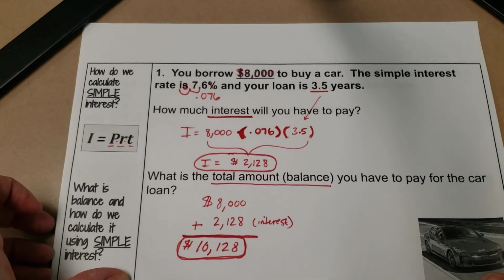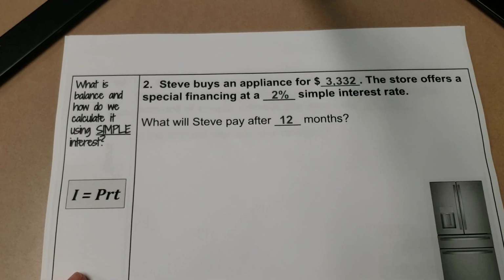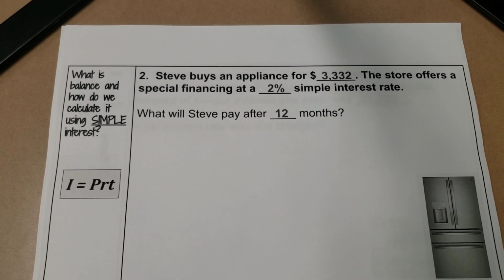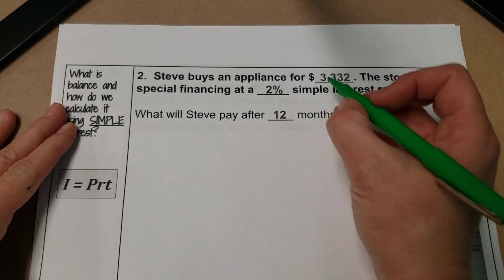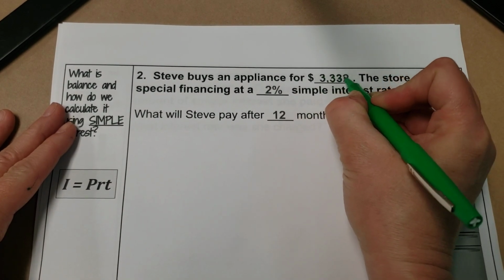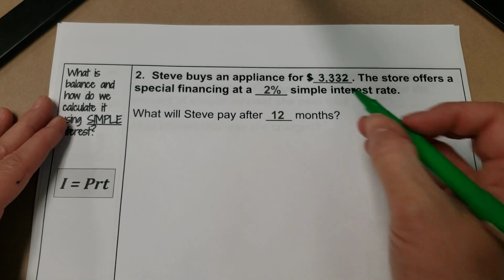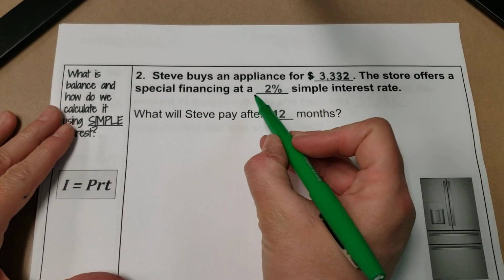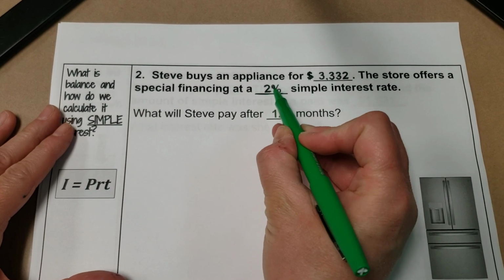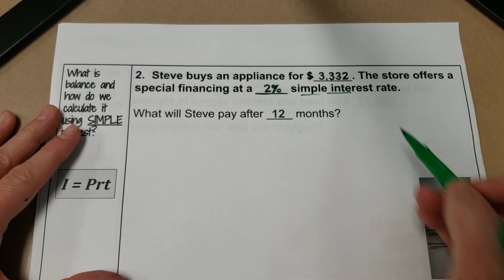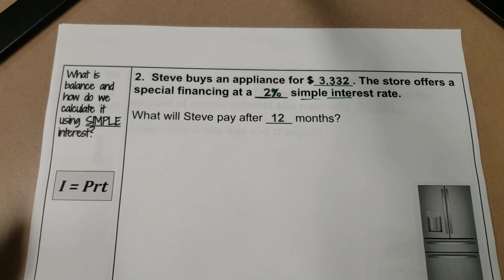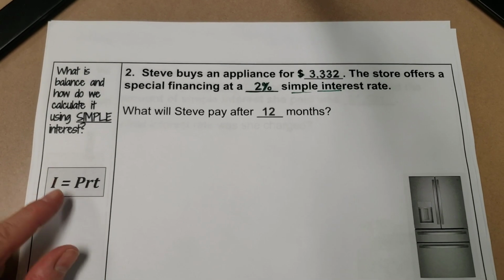All right, let's take a look at another example where we might be using simple interest. So this is an example of Steve buying an appliance at an appliance store. And if Steve doesn't have $3,333 to buy this refrigerator, he can borrow it through some special financing at the appliance store, and they're going to charge him simple interest. So the store offers a special finance rate of 2%. Let's fill that in. Simple interest rate. So what will Steve pay after 12 months? So maybe they're going to give him this interest rate for 12 months, and he has to have that refrigerator paid back. Well, let's use our formula.